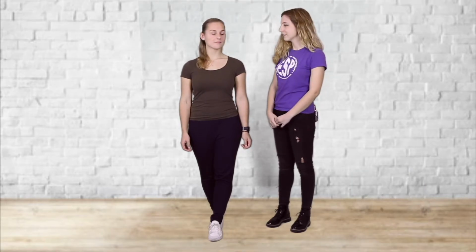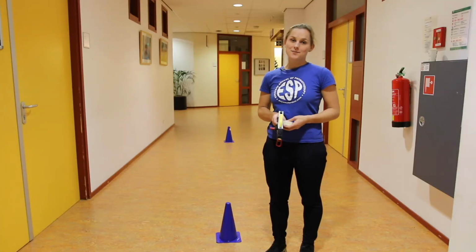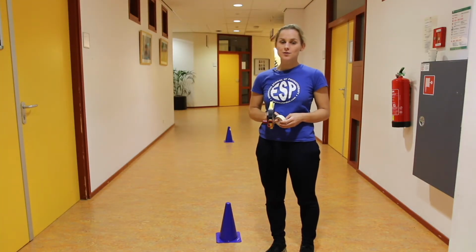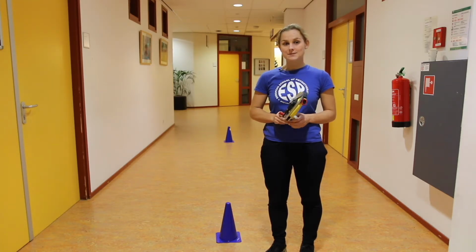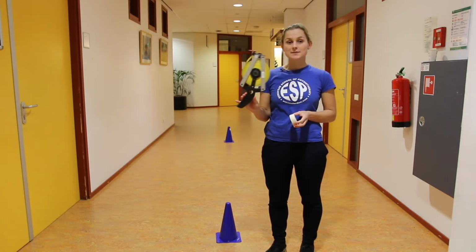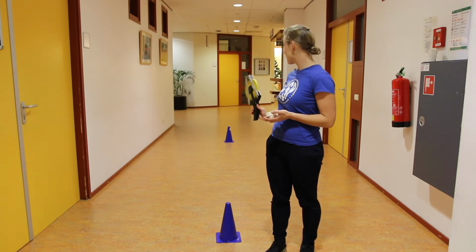Very good. That's it. Hello, and welcome to the third test of the short physical performance battery. The third test is a walking test where we will measure the gait speed. For this test, you need a measurement tape, a white tape, and 2 cones.